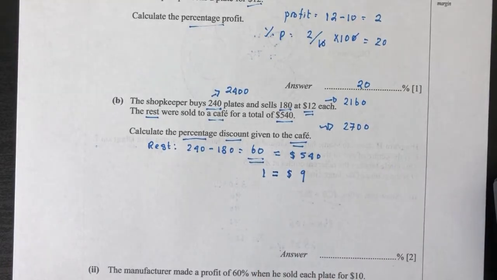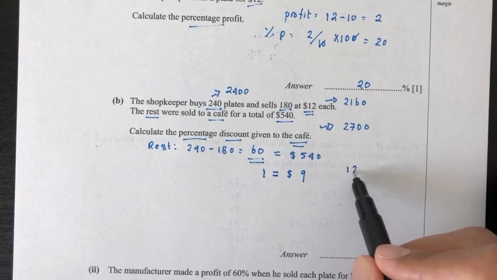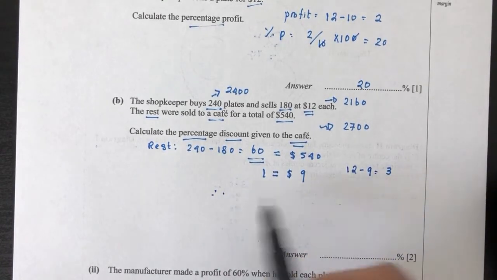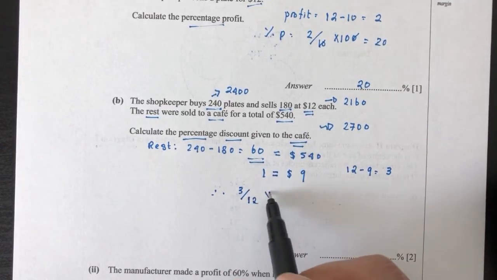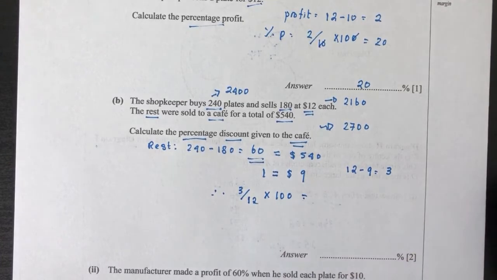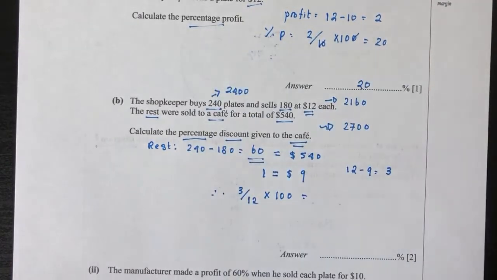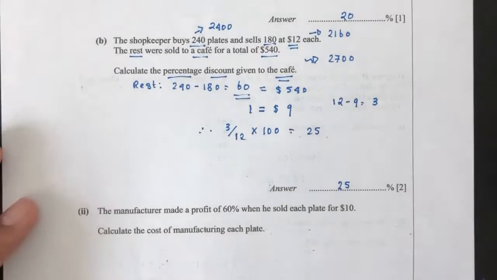So now what is a discount? So the usual selling price is 12. Discount will be 12 minus 9, that will be $3. So percentage discount will be 3 divided by initial price of selling, 12 times 100. So let's do that. 3 divided by 12 times 100, that will be 25. So the percentage discount will be 25% on the initial selling price.